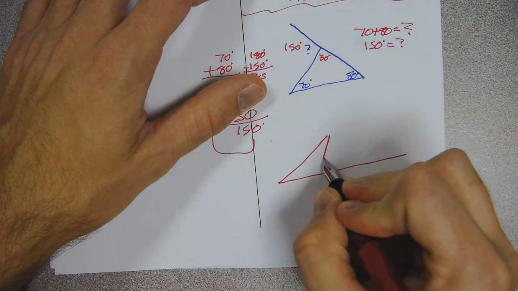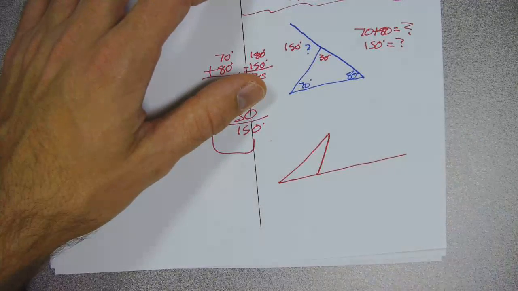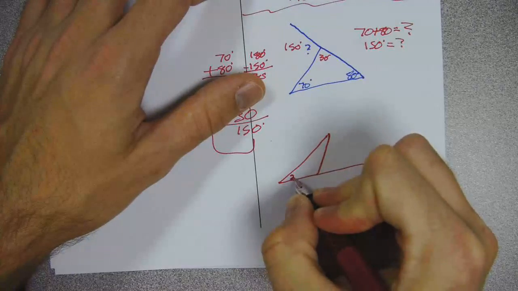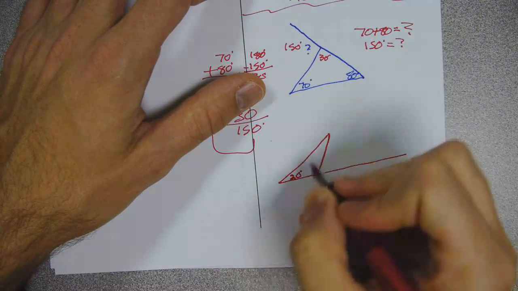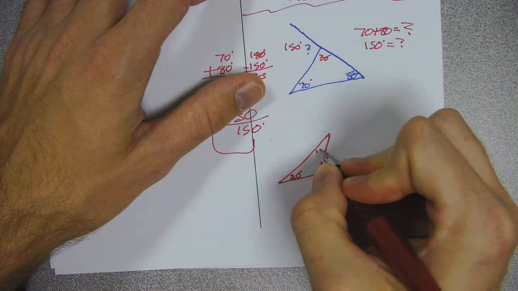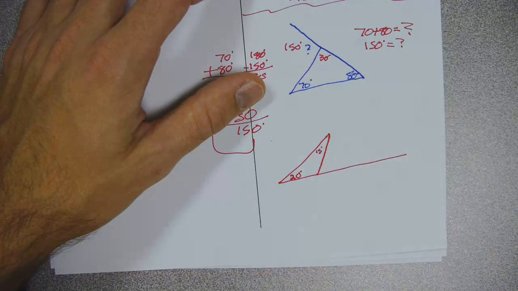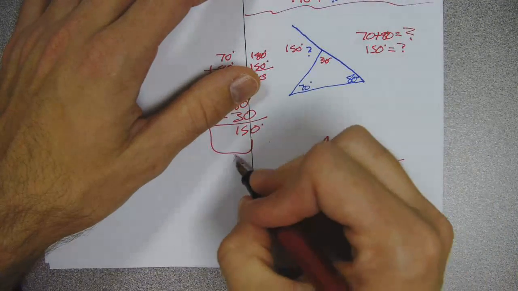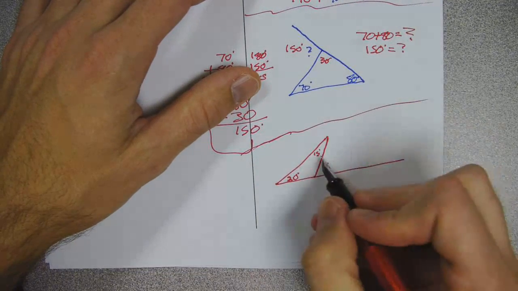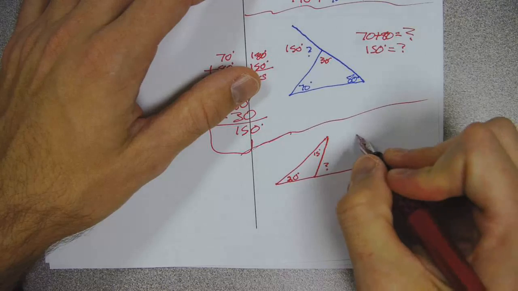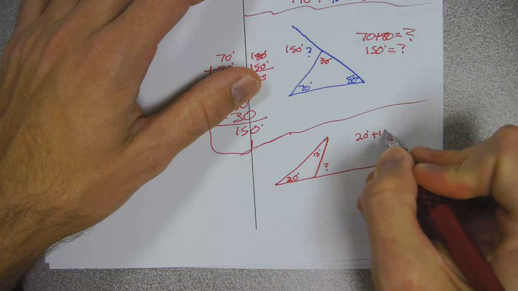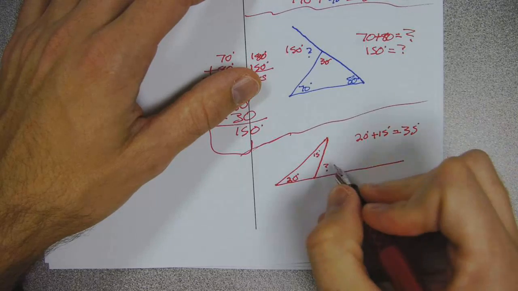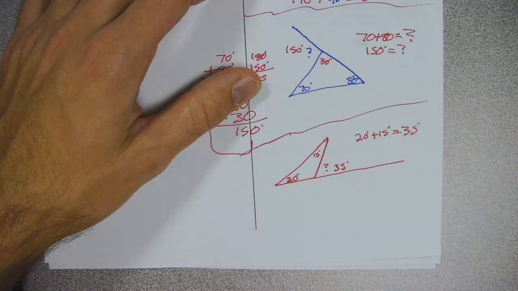Maybe something like this time. This is crazy looking. Maybe this interior angle, this is really small. I don't know. Maybe this is only 20 degrees. And maybe this one, I don't know, maybe this is only 15 degrees. That one's pretty small. What's our exterior angle? Well, again, the shortcut that we just talked about is take these two angles and add them together. So 20 degrees added to 15 degrees is 35 degrees. So cool. This outside angle is 35.